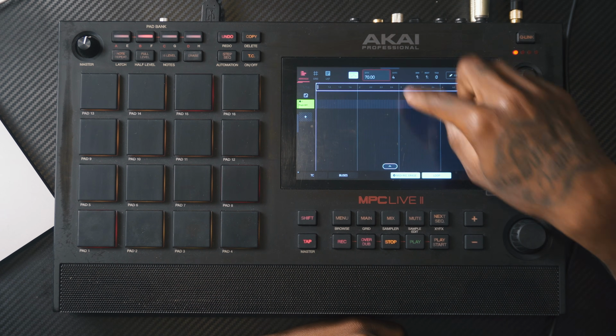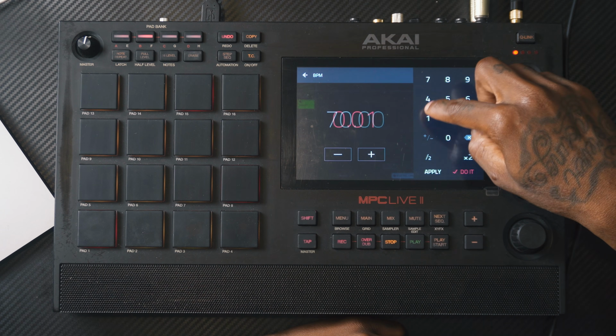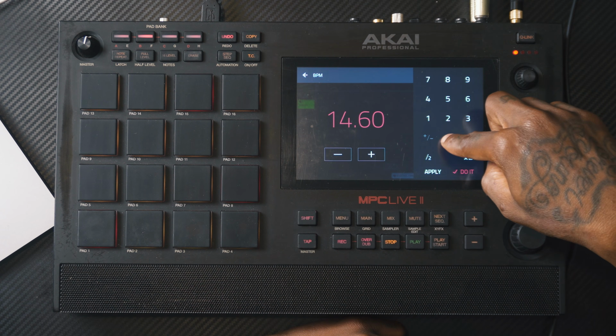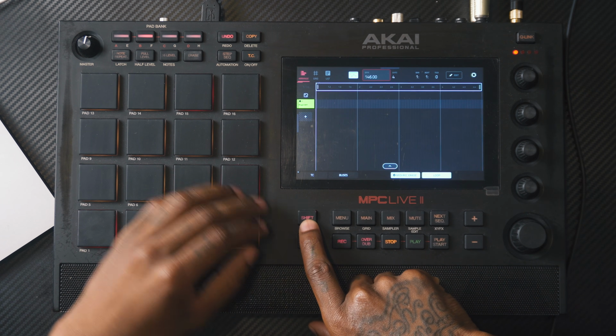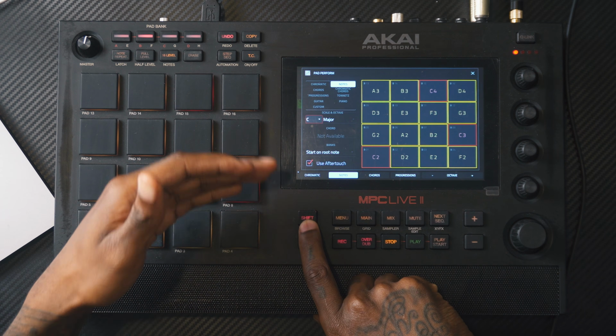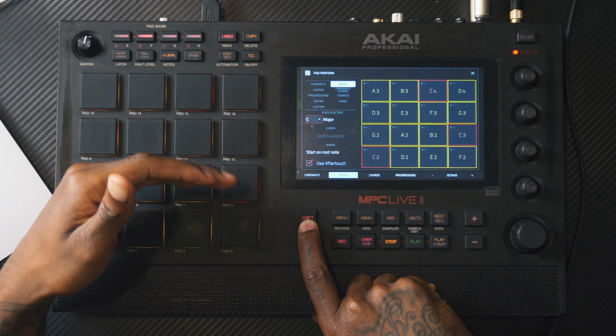Now right here, we could also change the tempo, and I'm gonna go ahead and change it to something like 146. Press do it. And then if you do shift and 16 levels, it's still the same as 2.0 to get the pad perform. And another thing that I like about the 3.0 and pad perform is that it's going to keep the same key you have in your projects. So if you load up any of your projects and it was in a different key, it's not going to be like 2.0 where it goes back to like A major or something like that. It's going to stay in the key that it was originally in when you did your beat.